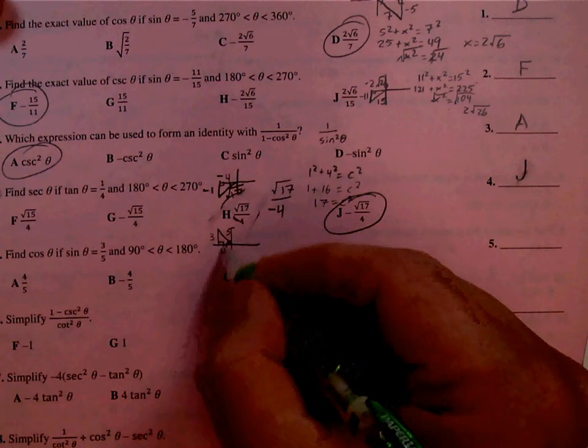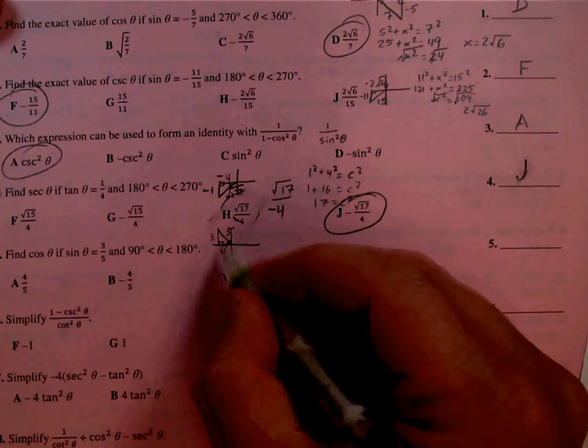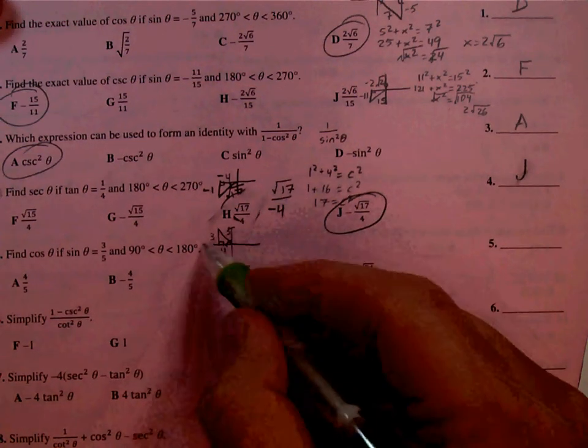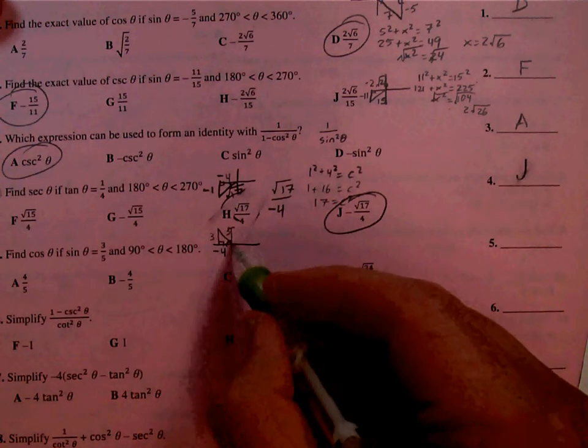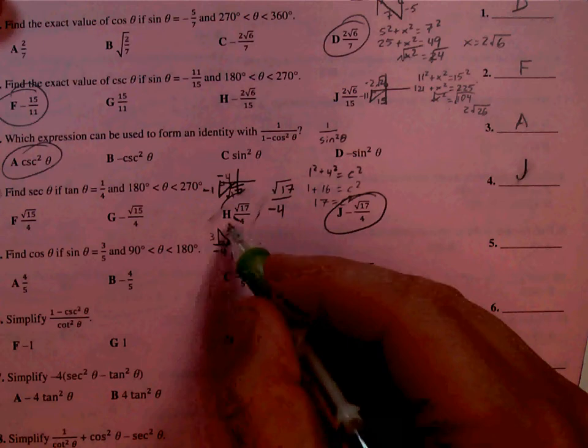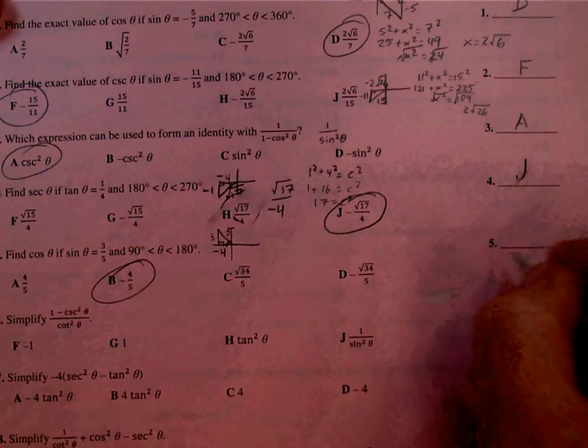They want cosine, that's adjacent over hypotenuse. Let's think about signs. This 4 does need to be negative since it's to the left. The 3 was positive, that part's right. But adjacent over hypotenuse, it's negative 4 over 5, so that's B.